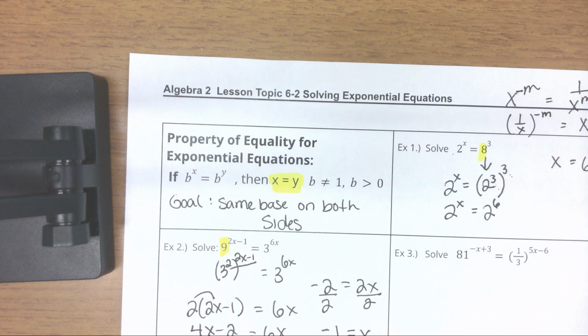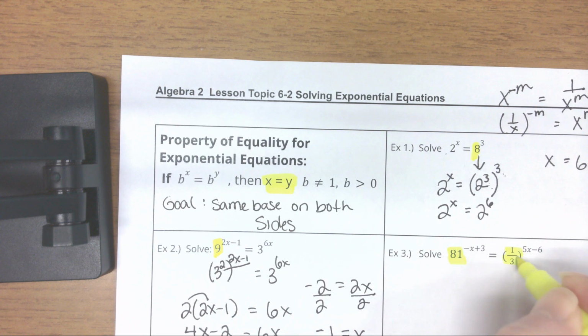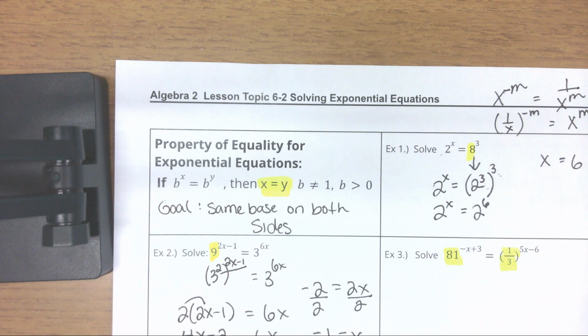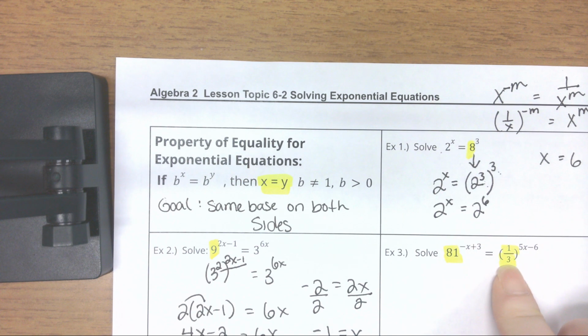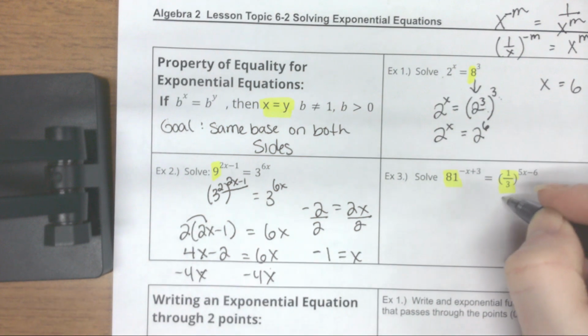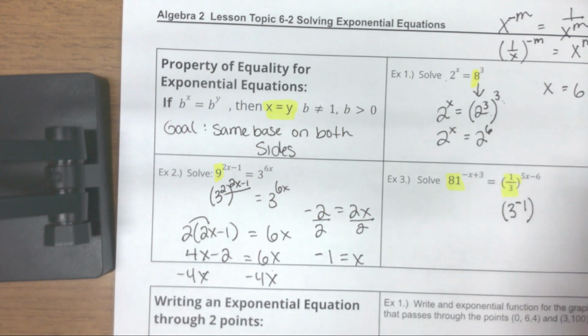Okay. So on this one, I'm actually going to rewrite both sides. This one, there's several ways to do it. As exponents of 3. How could I tell it was a 3? Because this is a 1/3. So 1 over 3 is the same thing as 3 to the negative 1 power. That should be a negative 1, should be small.